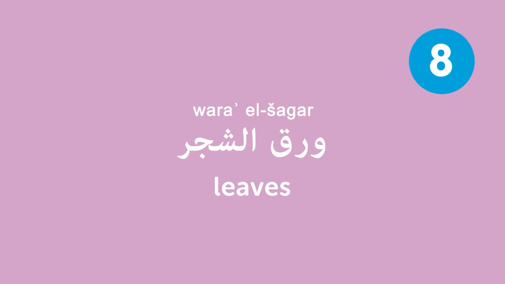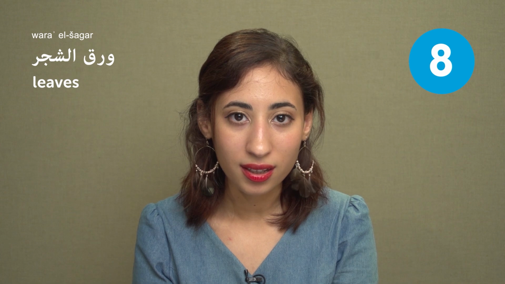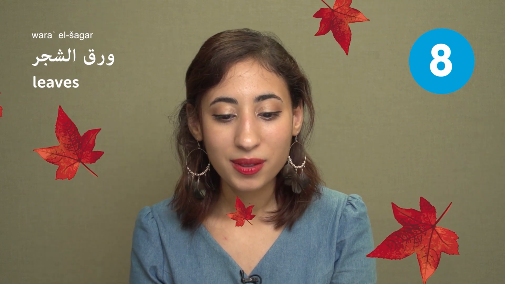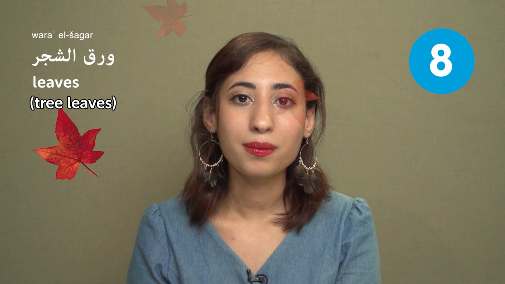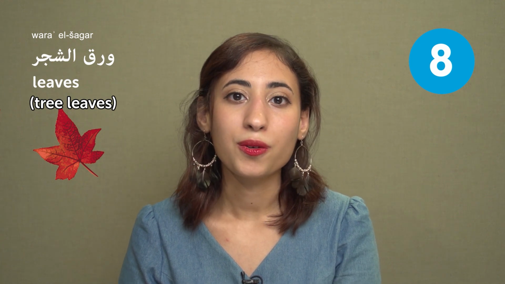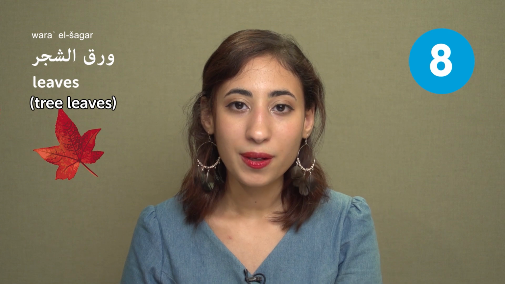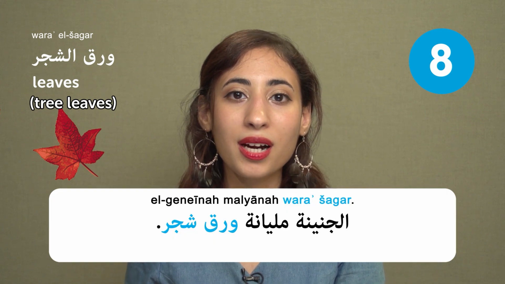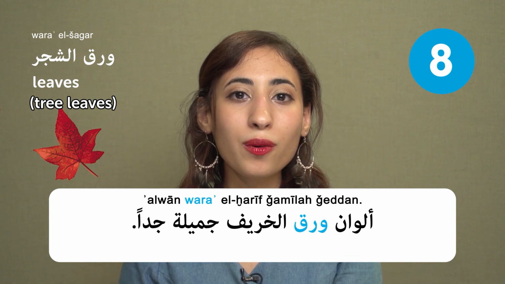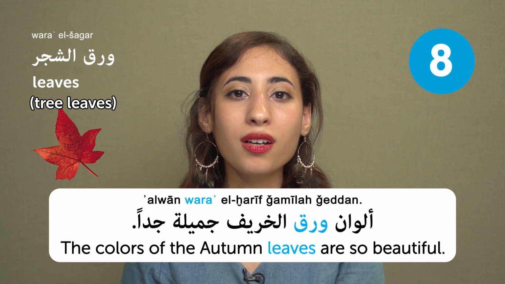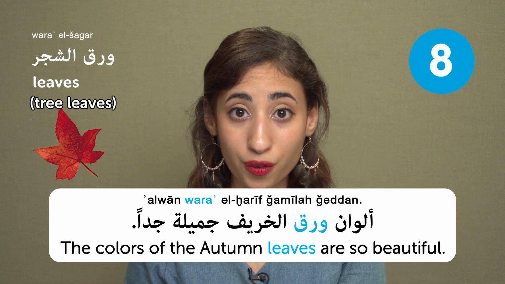ورق الشجر leaves. ورق الشجر means tree leaves. So ورق means leaves and شجر means trees. So tree leaves. For example, you can say الجنينة مليانة ورق شجر. The garden is full of leaves. Or ألوان ورق الخريف جميلة جدا. The colors of the autumn leaves are so beautiful.